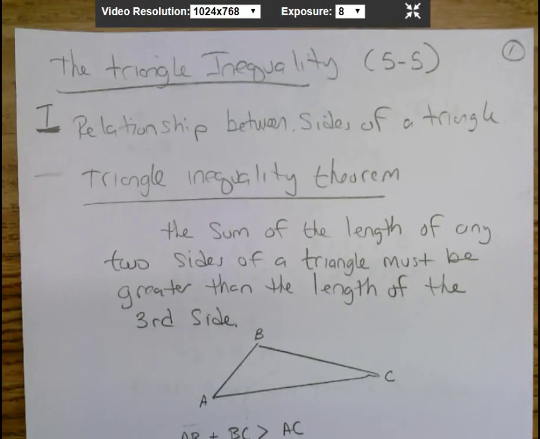This is our next notes in geometry. We're going to skip lesson 5.4 on indirect proofs just to stay away from those proofs for a little bit longer. And next we're going to look at triangle inequalities. And again, with these, I think we looked at them last, 5.3.